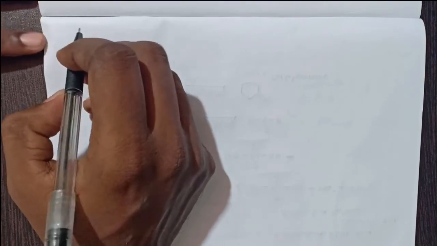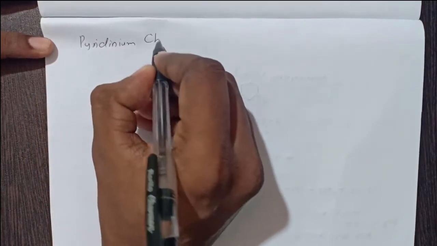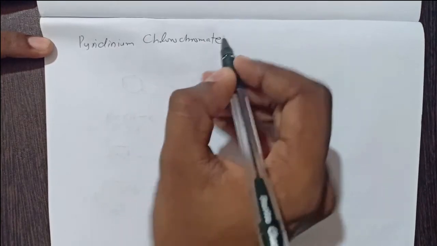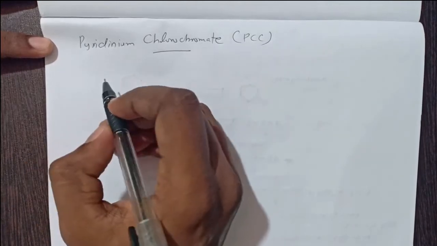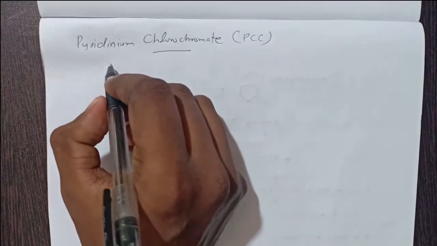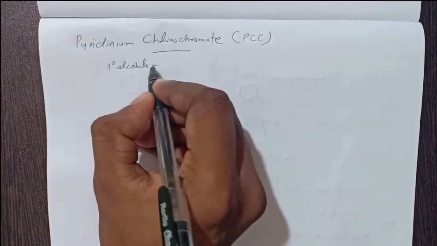Next, we are considering another reagent used for oxidation of alcohols, that is pyridinium chlorochromate. You can abbreviate it as PCC. It's a better reagent for oxidation of primary alcohols to aldehydes.